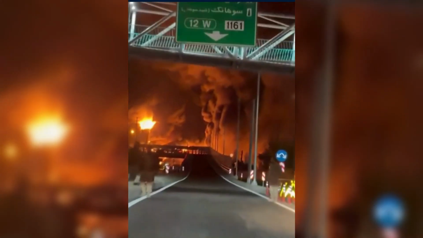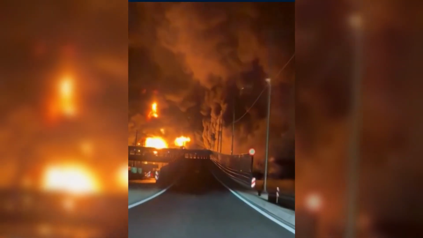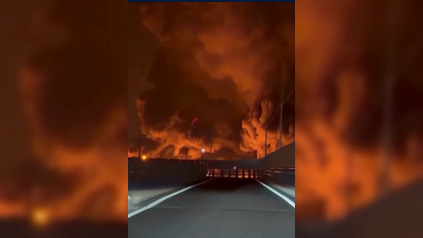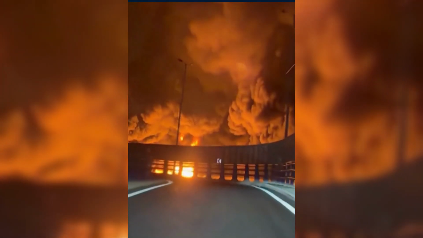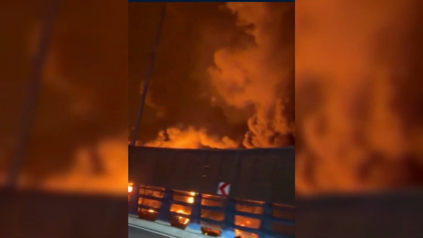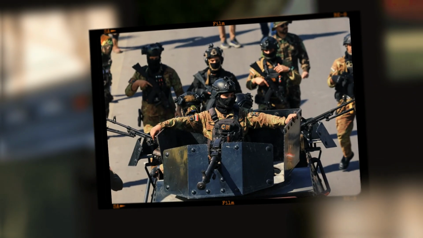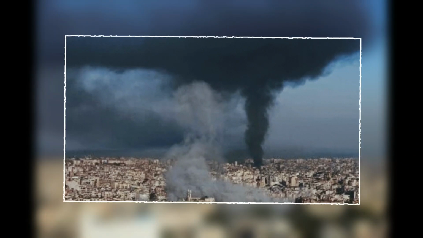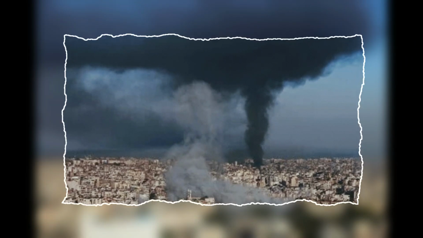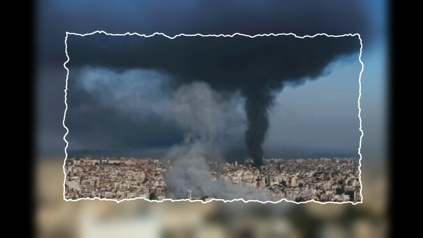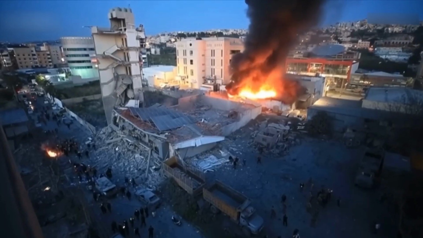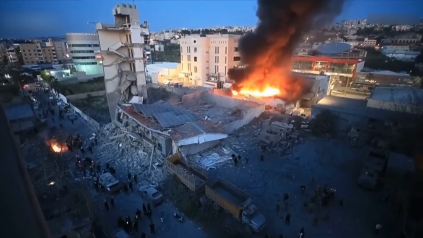Israeli counterstrikes. Israel responded with further strikes inside Iran. Airstrikes targeted fuel storage sites and industrial facilities in Tehran, causing massive fires visible across the city. Israeli forces also expanded operations against Iranian-backed groups across the region. This included strikes against Hezbollah positions in Lebanon and suspected Iranian infrastructure. The conflict was no longer just between Israel and Iran. It was spreading across multiple fronts.